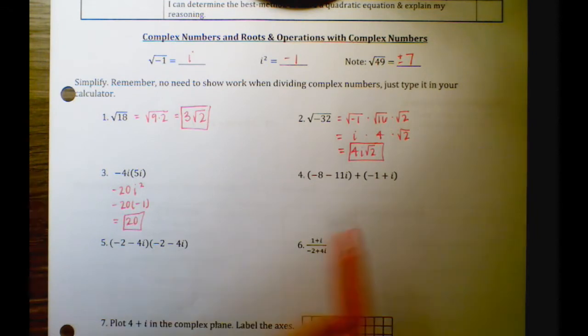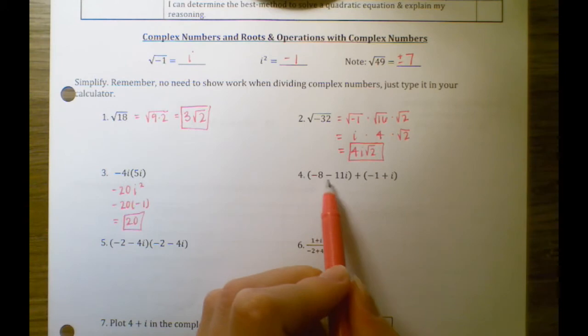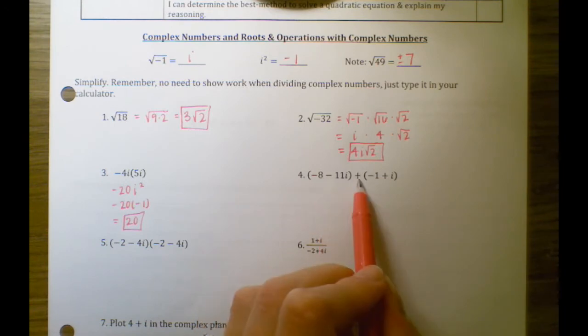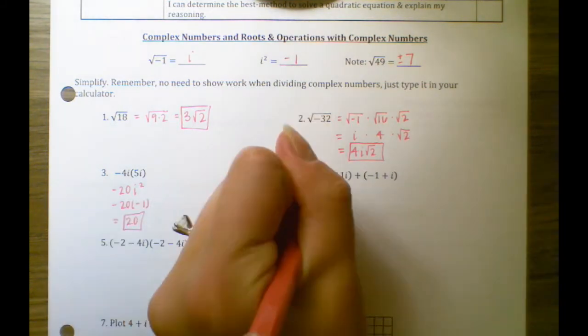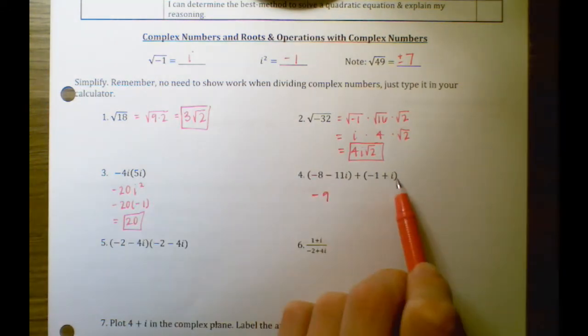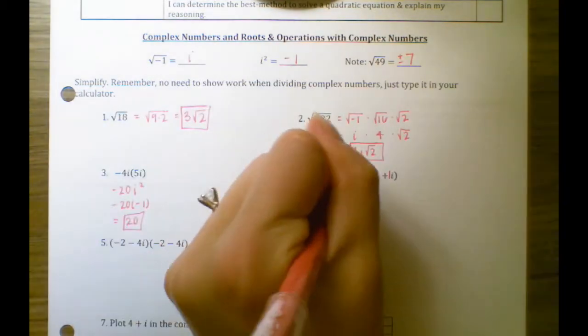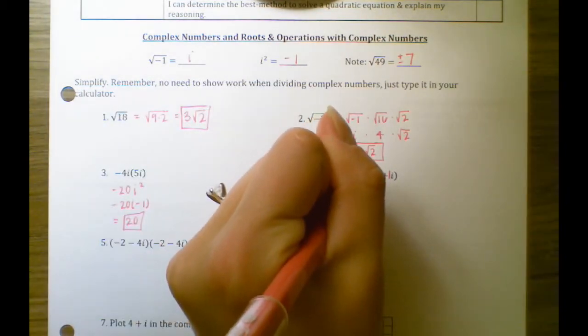All right, number 4, we are adding. So whenever you're adding or subtracting, remember you're just combining like terms, okay? So -8 minus 1 is -9. -11i plus i, remember that's just a 1 out in front, so -11 plus 1 is -10i.